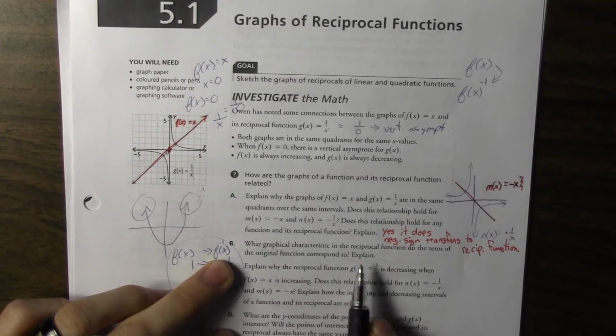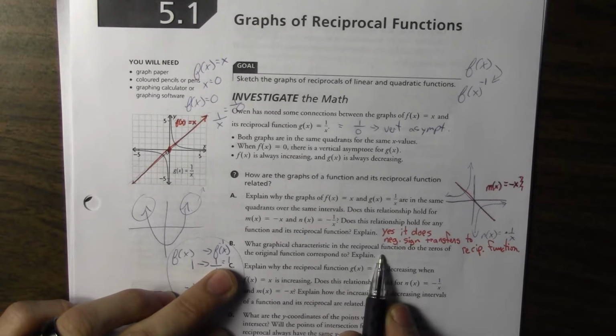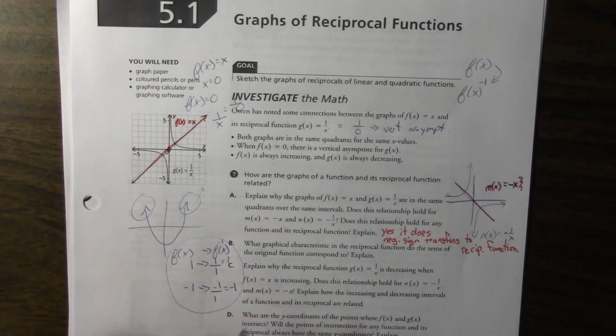So I've gone over this. So what do you guys think? Can anyone answer this one? The zeros of the original function. What graphical representation in the reciprocal function occurs? Yeah, Lyndon? Sorry? Say that again? I think it's the zero which crosses, the intercept. Okay, so hold on.